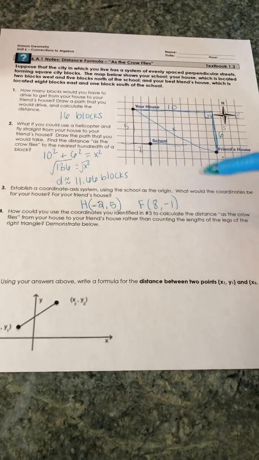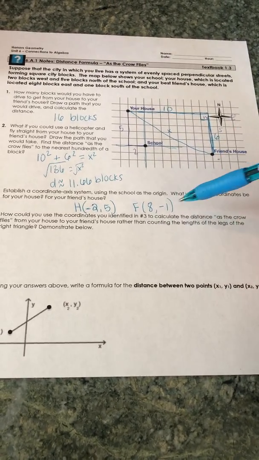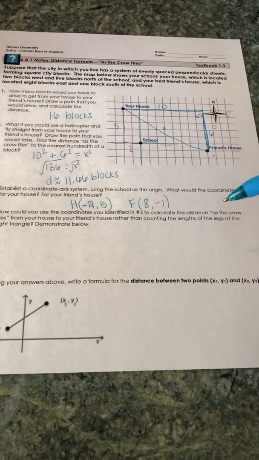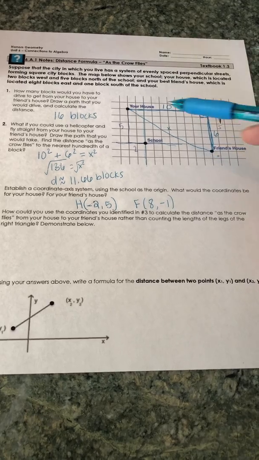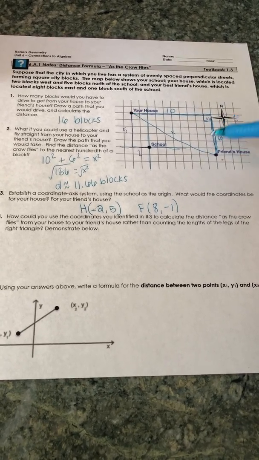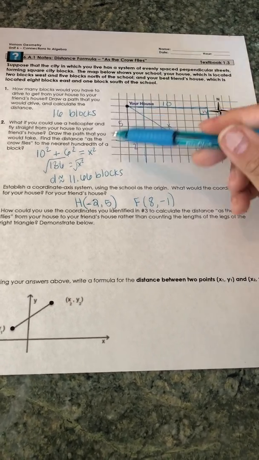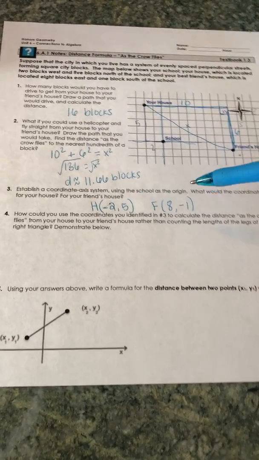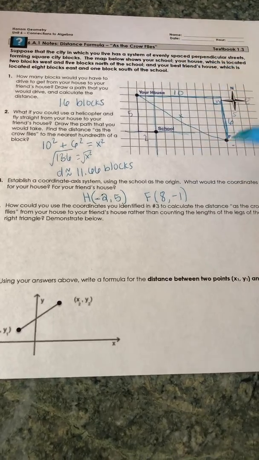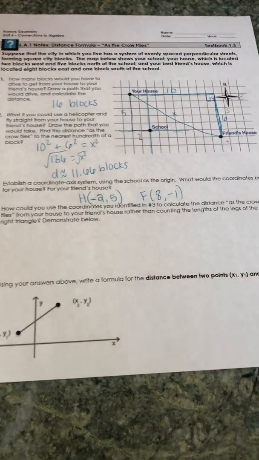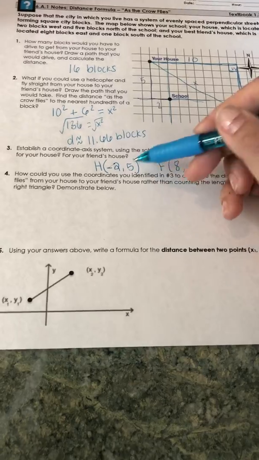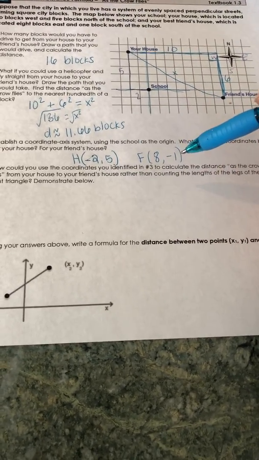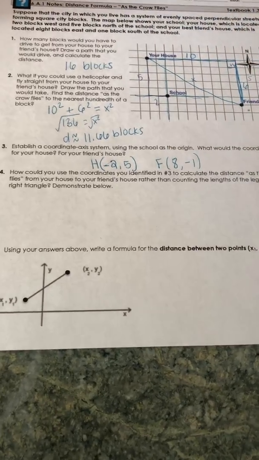So then it says, how could you use these coordinates that you just identified to calculate the distance as the crow flies from your house to your friend's house? Instead of just counting the lengths and working through how we did Pythagorean theorem to get this, where we had to calculate those distances, if we just had coordinates and we didn't have a diagram to work with, here's what we could do. We basically would have to find the difference between our x values, find the difference between our y values, and then we would apply the Pythagorean theorem to that.